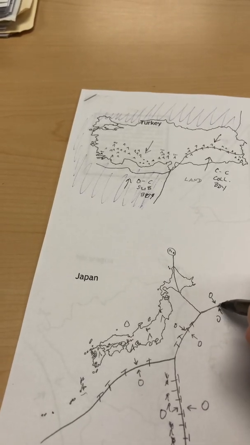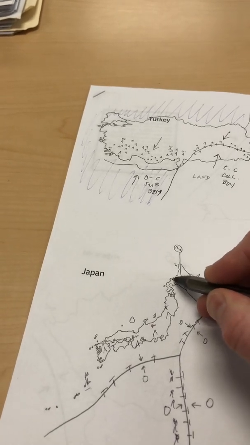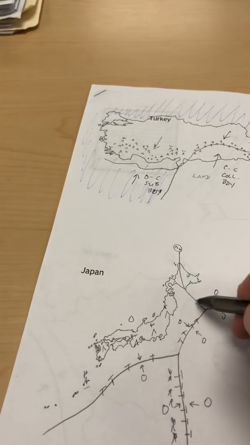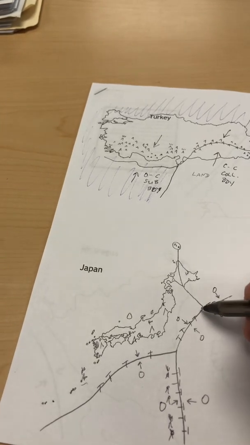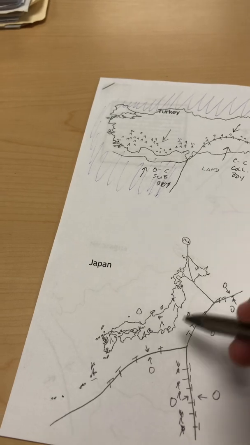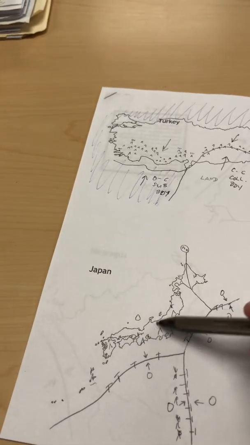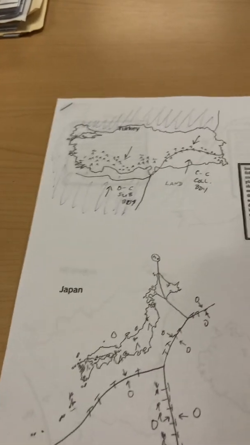Now this guy, we don't know exactly what it is, so I'm not going to add anything here because we know it's 2 different plates, but they don't really seem to be doing anything. So in this case, I added the trenches, I added volcanic islands, I added volcanoes to these islands, and that's all I needed to do.